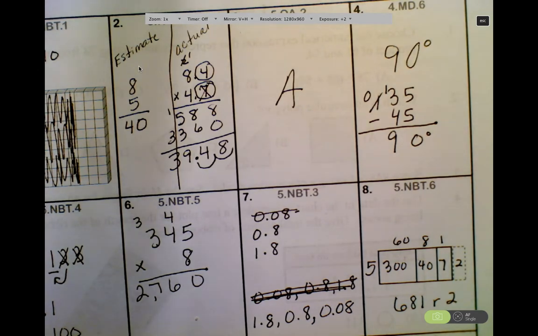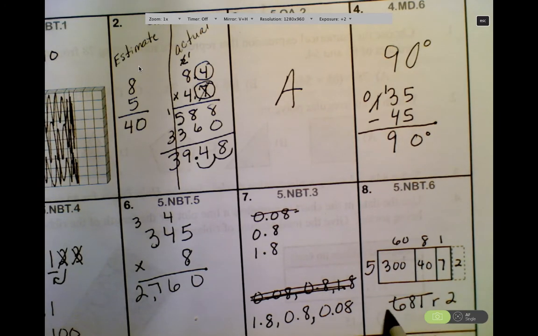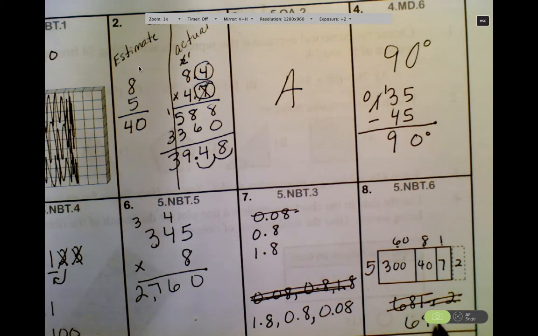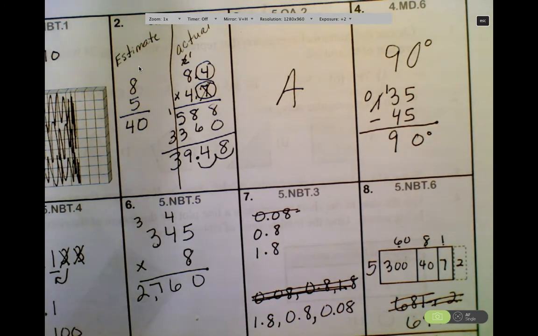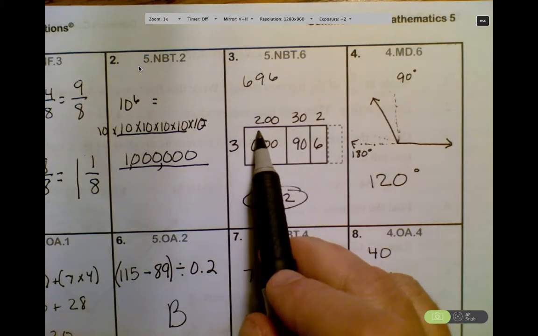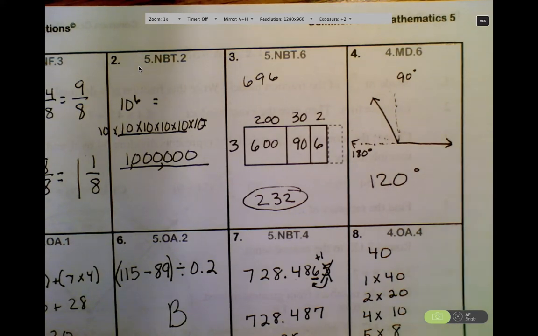Huh. Except this isn't 600. I am so sorry. And I wonder if I did yesterday's wrong as well. It would be 6869 remainder 2. I'm going to look back at yesterday's and I bet you I did that wrong too. No, that one was right, 232. Okay.